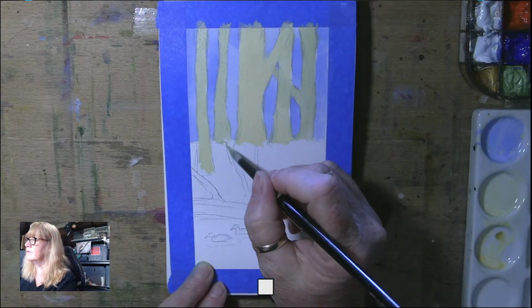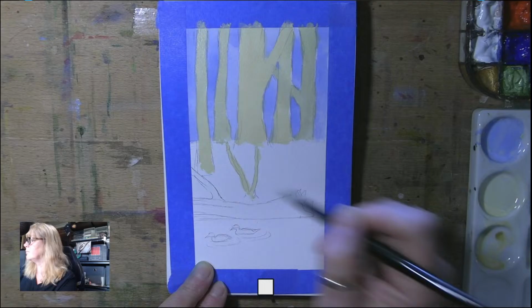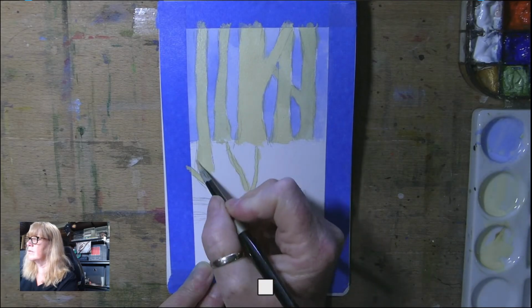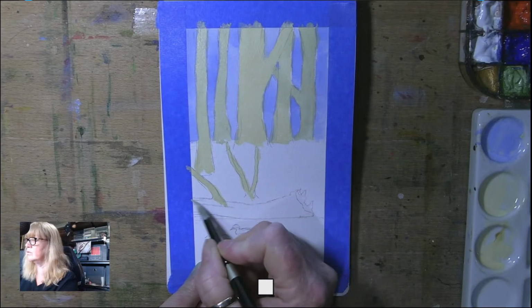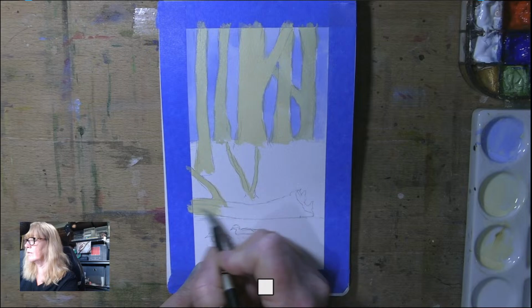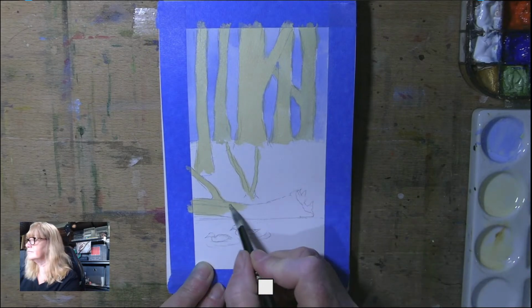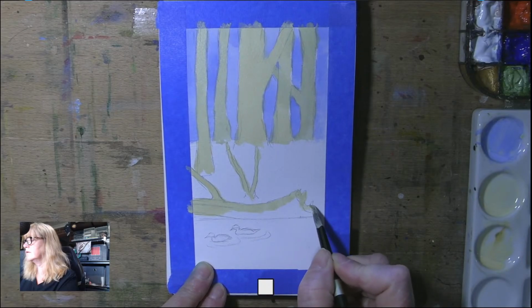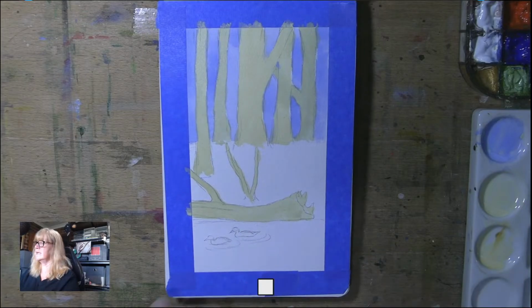Then I'm going to fill these ones in. This is a rough base colour. And there's grass in front of them and bark and all kinds of things. Fill this one in. Fill the base of the root ball at the bottom because it's fallen down.